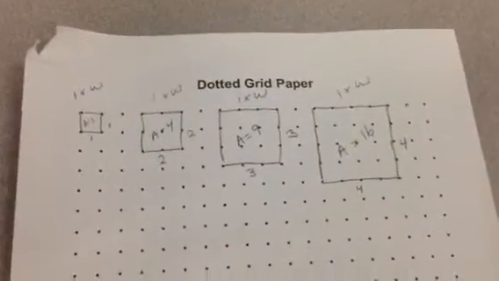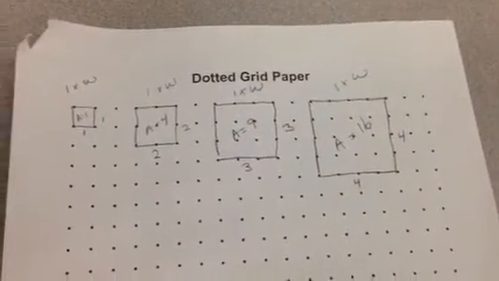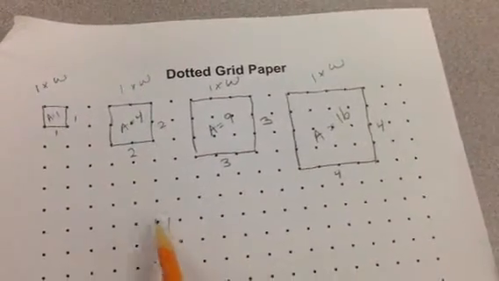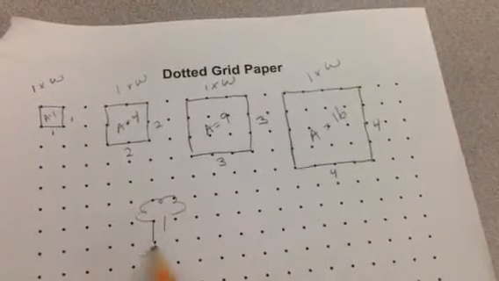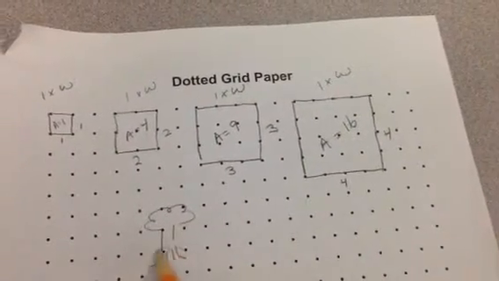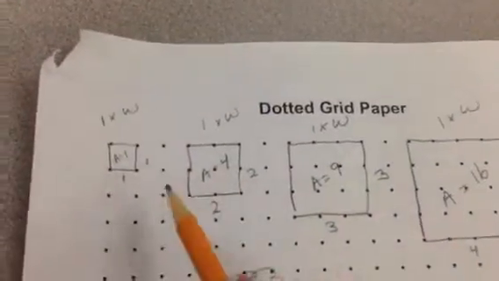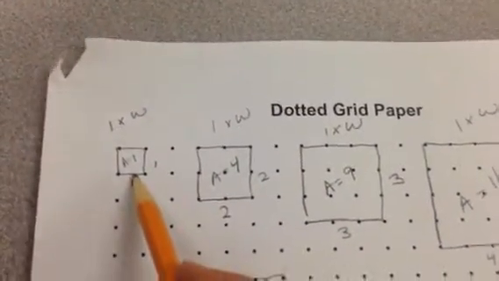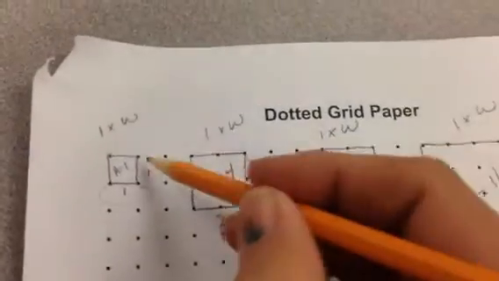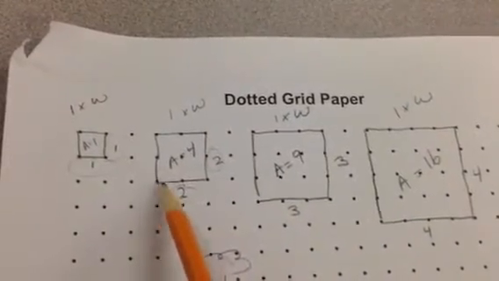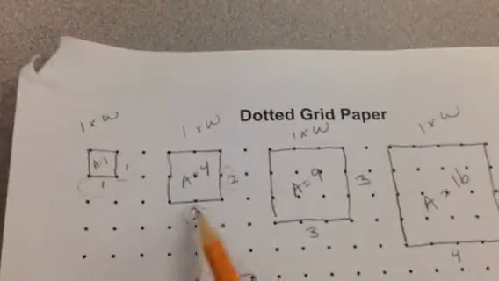So let's look at these squares. What does this have to do with a square root? Well, just like a tree has roots that help build the tree, so do these squares have roots that build the area of the square. Here's a root, here's a root, here's a root, here's a root. Okay? So, we have a square, we have roots.